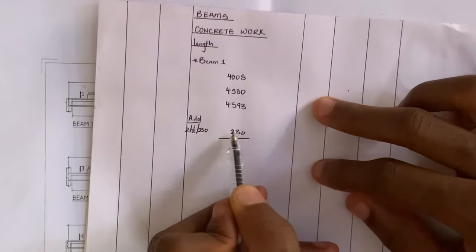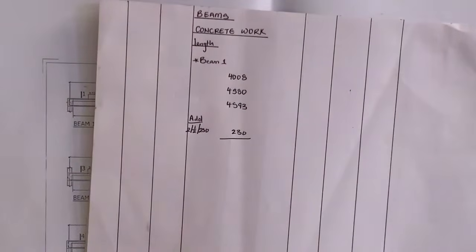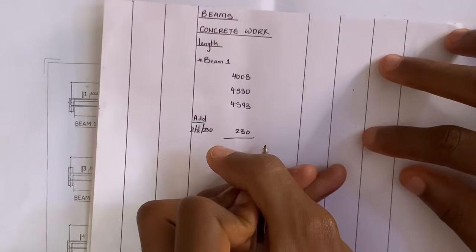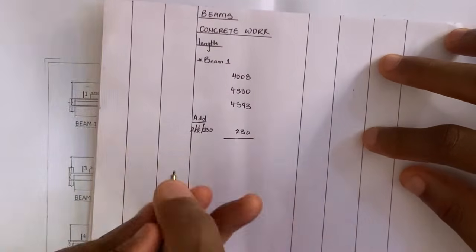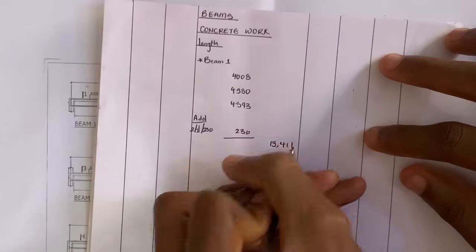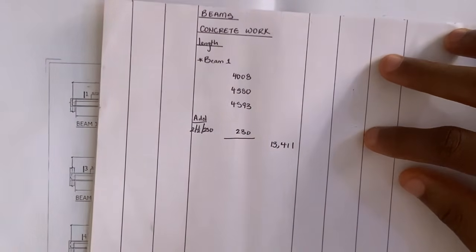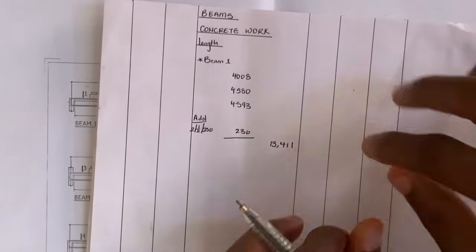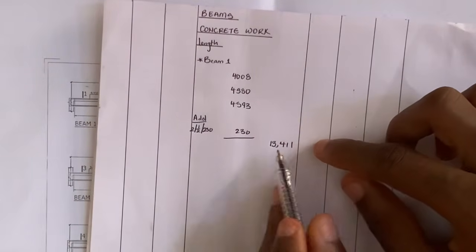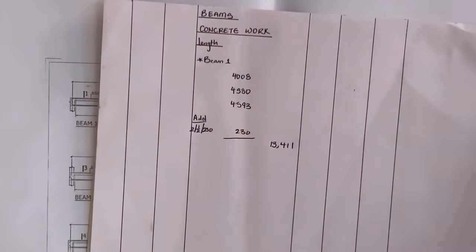So this 130 we just did here is like saying 115 times 2. I hope you understand. So we're going to be having a total of 13,411. So we'll bring it to the side for easy correlation. So now this is the total length for Beam 1, as we've taken it to be out to out.